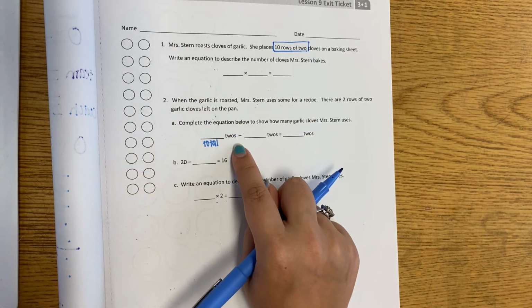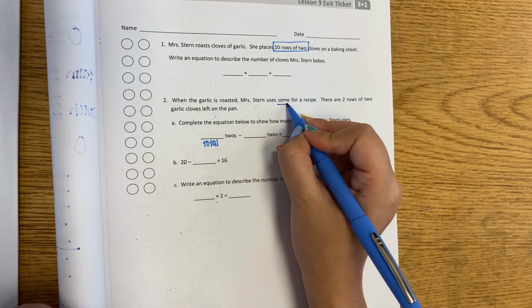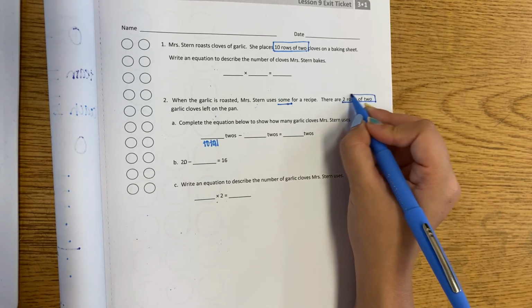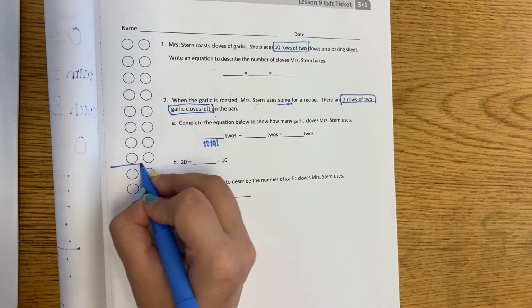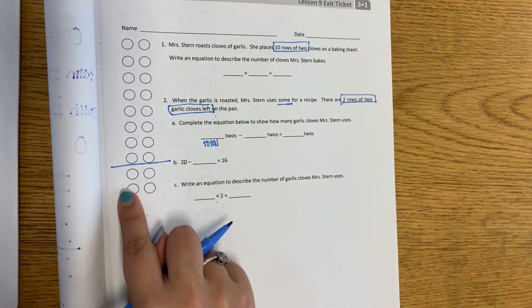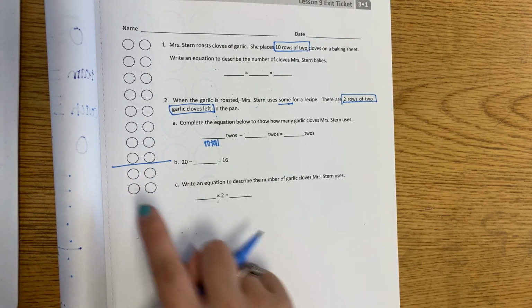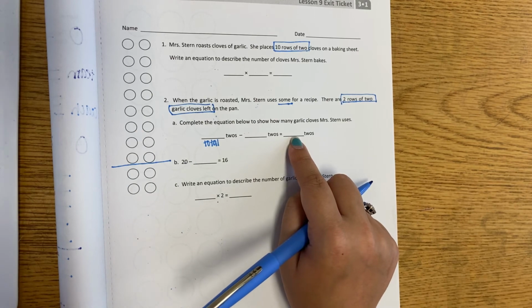For part 2, it says, when the garlic is roasted, Miss Stern uses some for the recipe. We don't know how much she uses. She uses some garlic. There are 2 rows of 2 garlic cloves left, okay? There's 2 rows, 1, 2, of 2 left. This is what's left over. You have to fill in this part of the equation here.